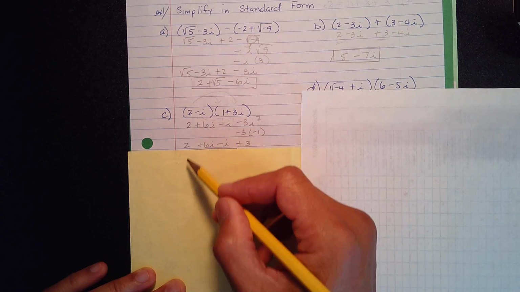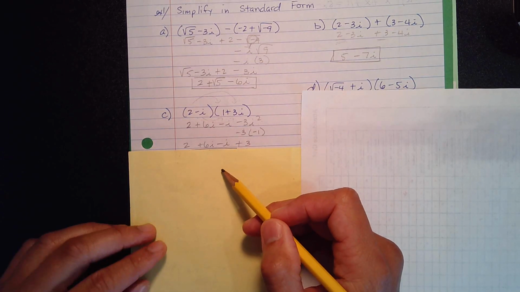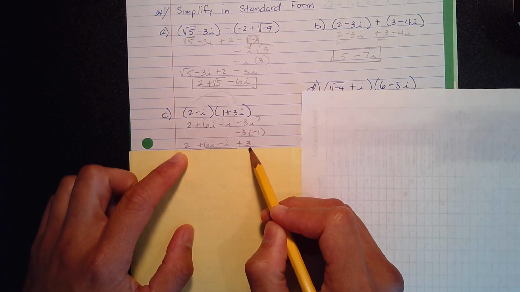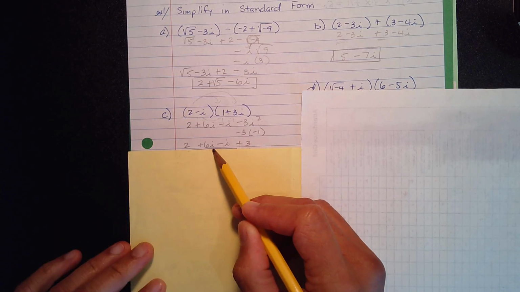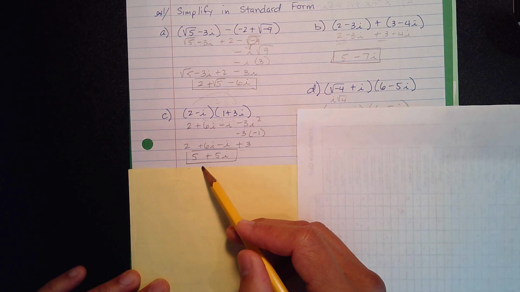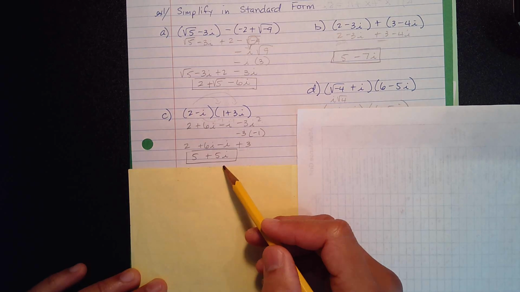Bring down all the numbers. Now let's add like terms. So here's a real number, here's a real number. 2 and 3 is 5. 6i minus 1i is 5i. So here is the answer in standard form. 5 plus 5i.